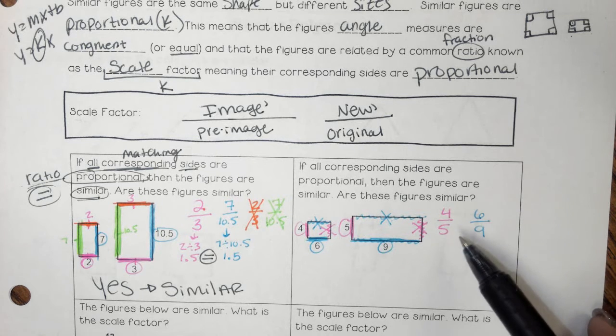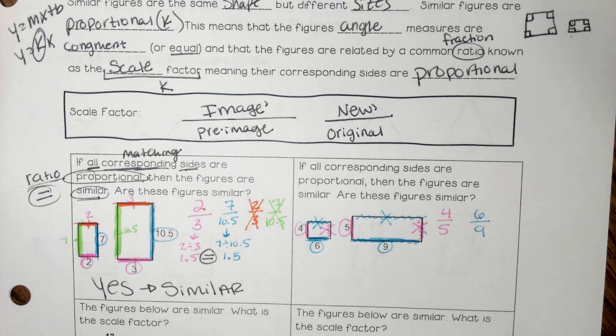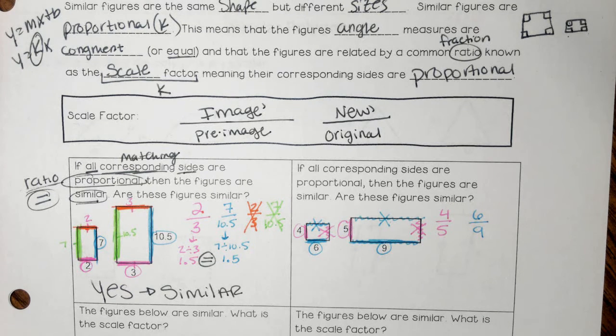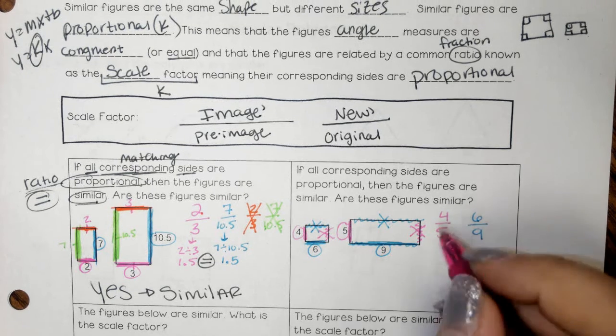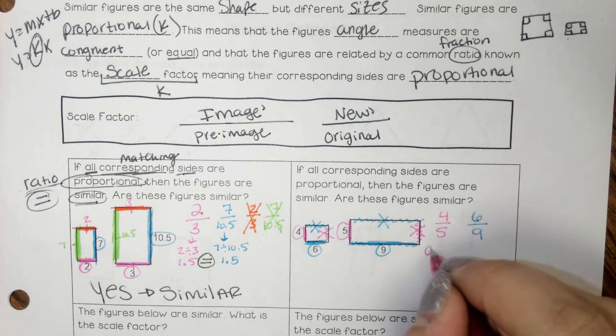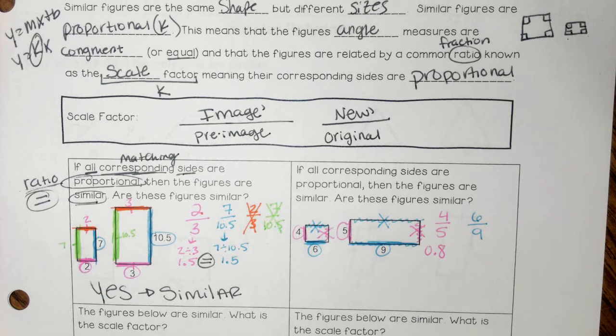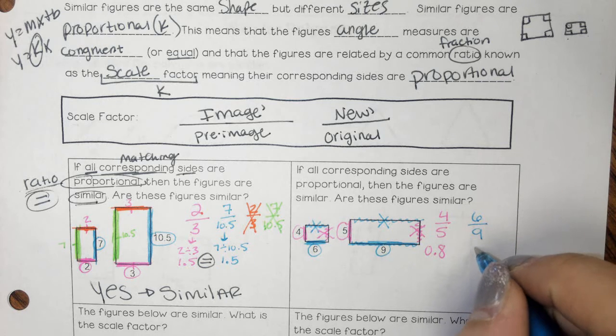Now we're trying to determine, are these fractions equivalent? And it's really easy to check to see if these things are equal once I've changed them to decimals. 4 over 5 as a decimal is 0.8. We just type in 4 divided by 5. 6/9 as a decimal is 0.6 repeating.